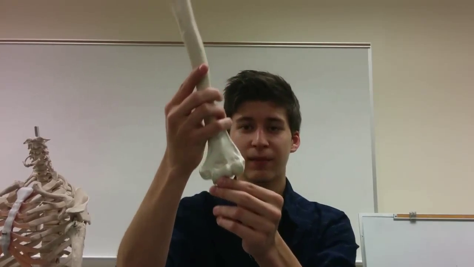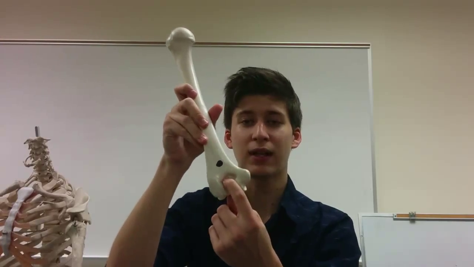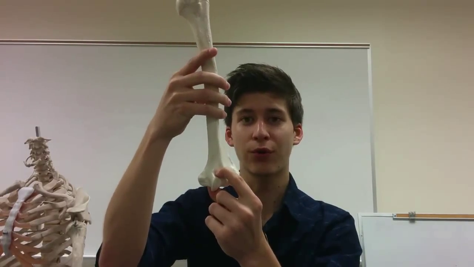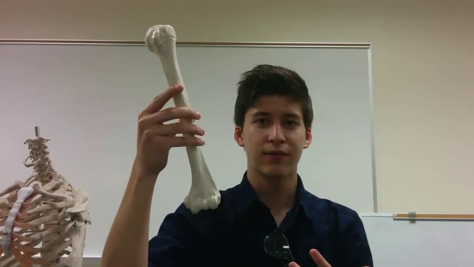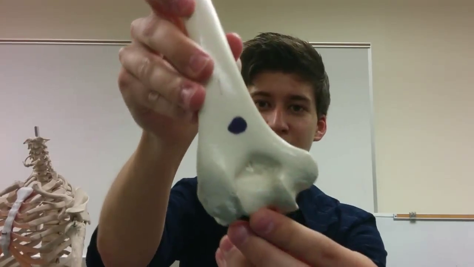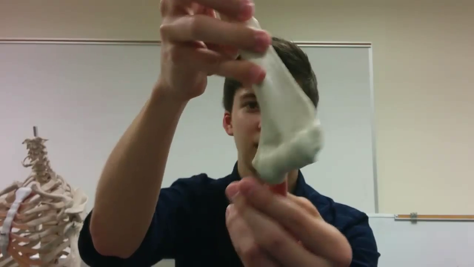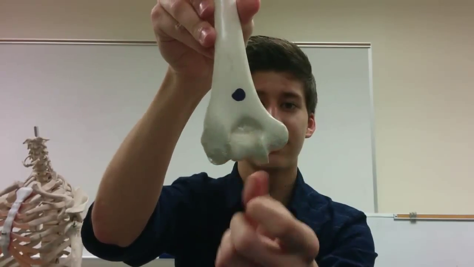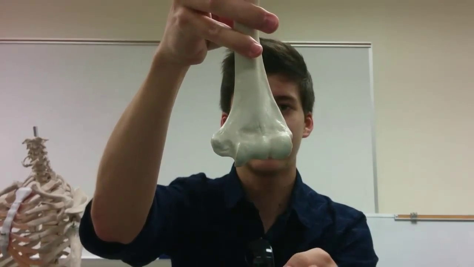In order to see if it's left or right now, we're going to have to look at the two fossae at the distal end. So right here we have the olecranon fossa, and then right here we have the coronoid fossa. The olecranon fossa is visually the deeper depression, significantly deeper. I'll bring that in a little bit so you can probably see that. So again, this is the olecranon fossa, and this is the coronoid fossa.